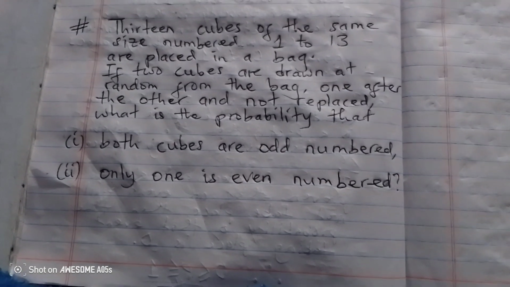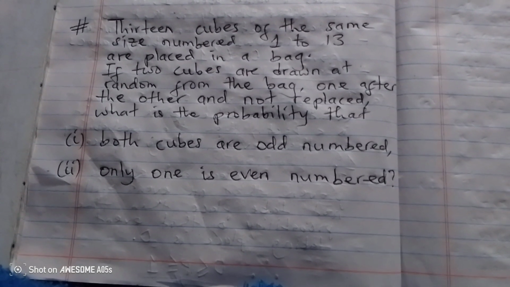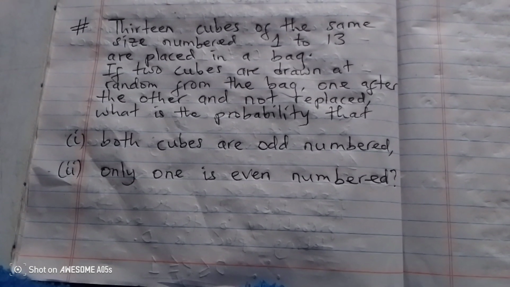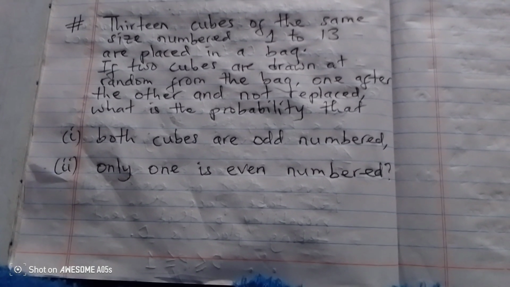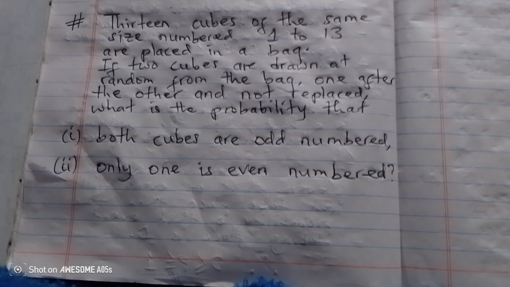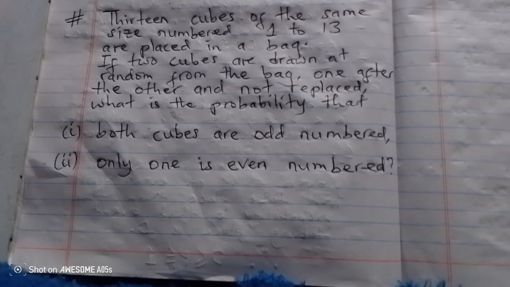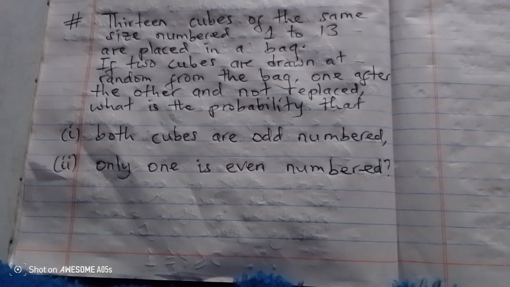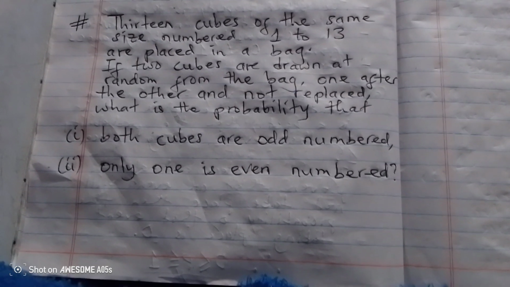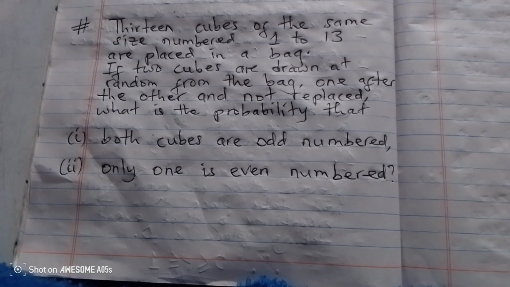So in this question, the numbers are running from 1 and they are ending on 13. So we should identify which ones are odd and which ones are even. When you start from 1, you skip the number just like that. Those numbers are going to be called odd numbers. So these numbers will be 1, 3, 5, 7, 9, 11 and 13. So those will be the odd numbers. Then 2, 4, 6, 8, 10, 12 will be even numbers.